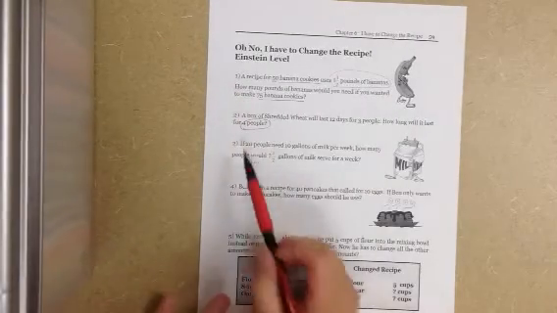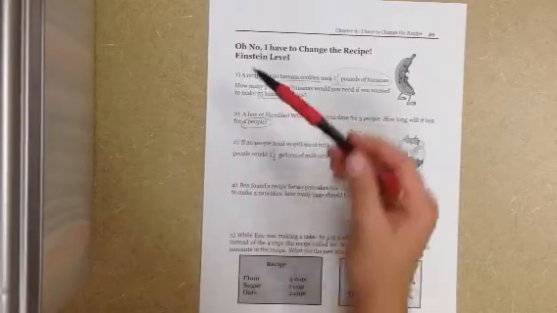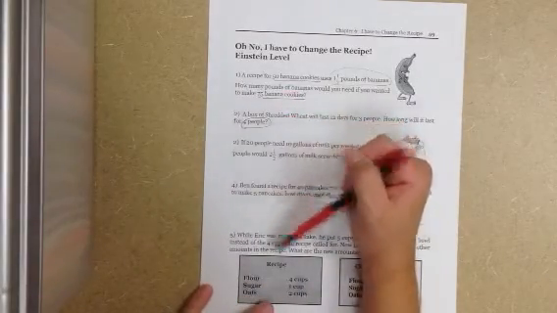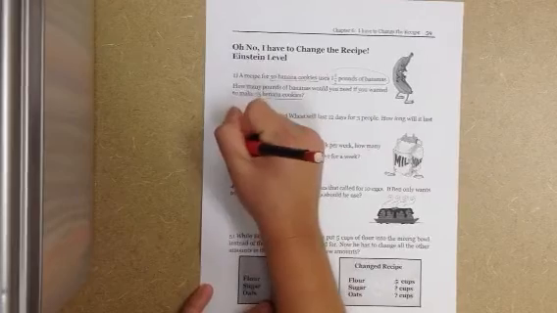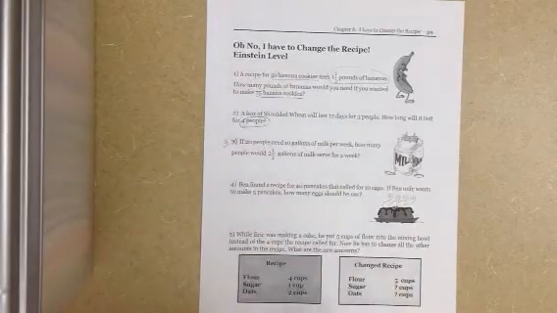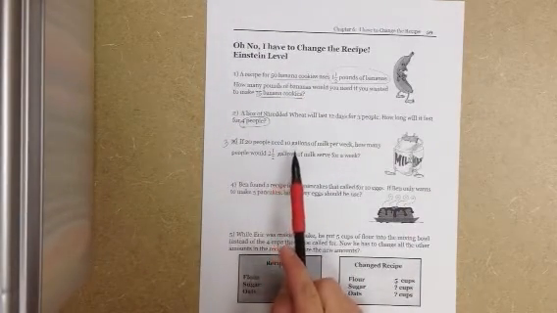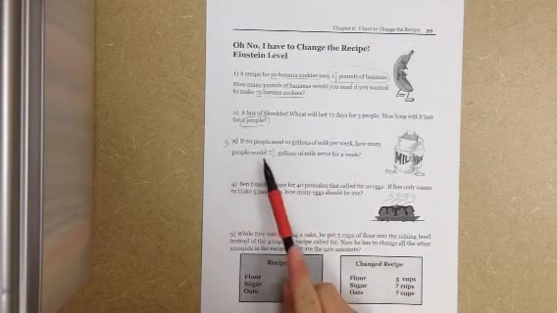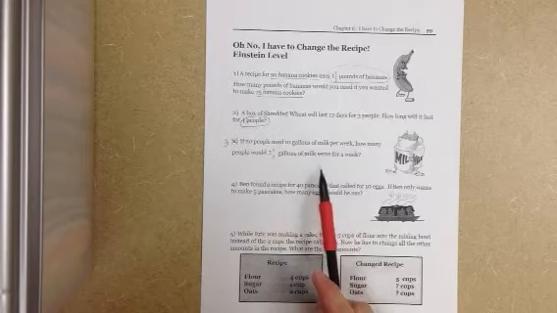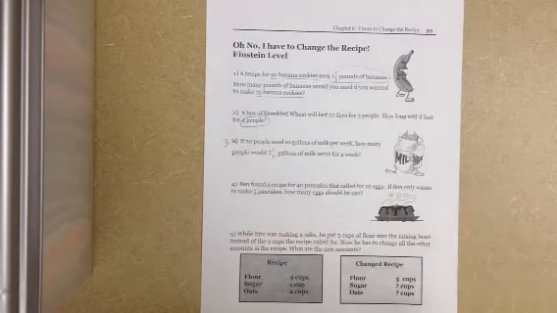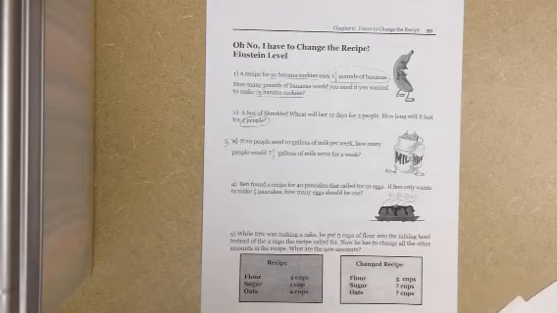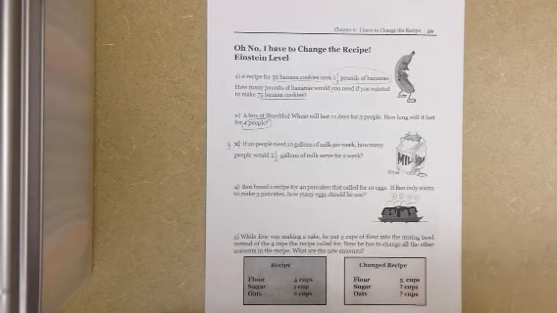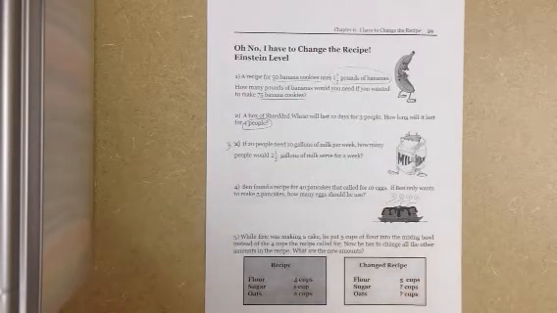All right. Now, there's a typo here. You maybe noticed this. 1, 2, 2, 4, 5. This should obviously be 3. If 20 people need 10 gallons of milk per week, how many people would 2.5 gallons of milk serve for a week? Okay, so kind of like the last problem, but I would say it's also combining in some fraction work.